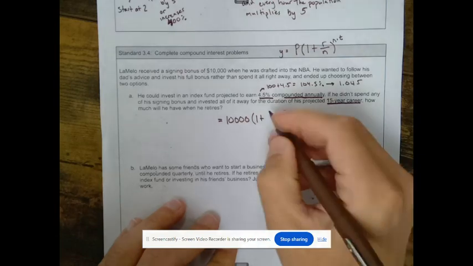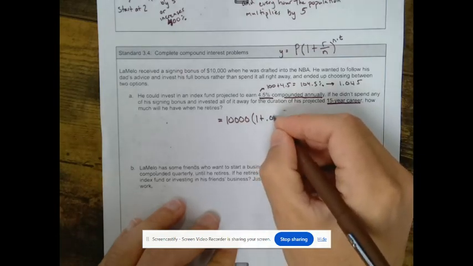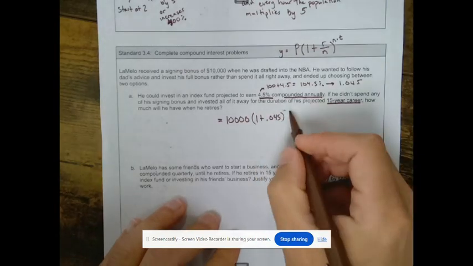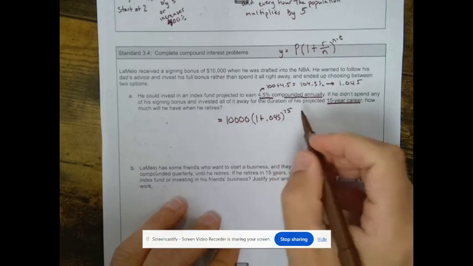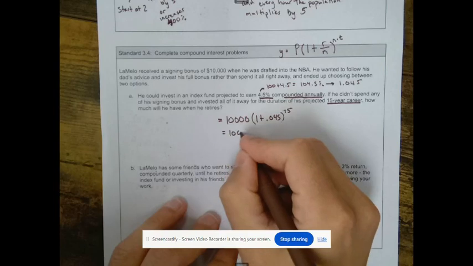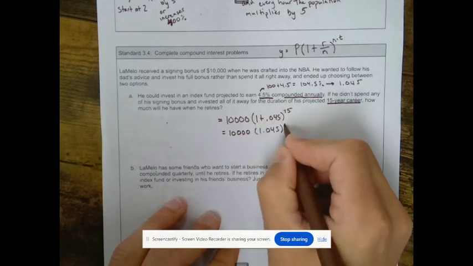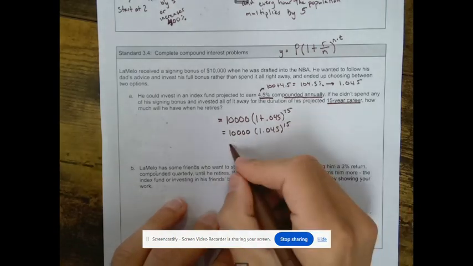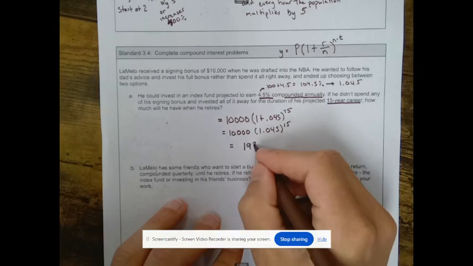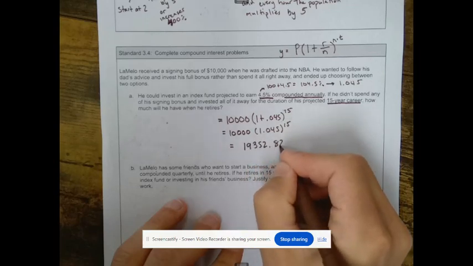So we can see that here, 0.045. Now, how many years is it going to be invested? 15. So that's 10,000 times 1.045 to the 15th power, which works out to be $19,352.82.